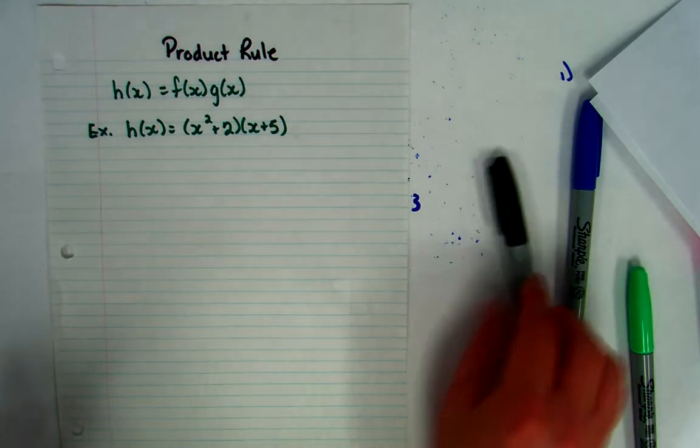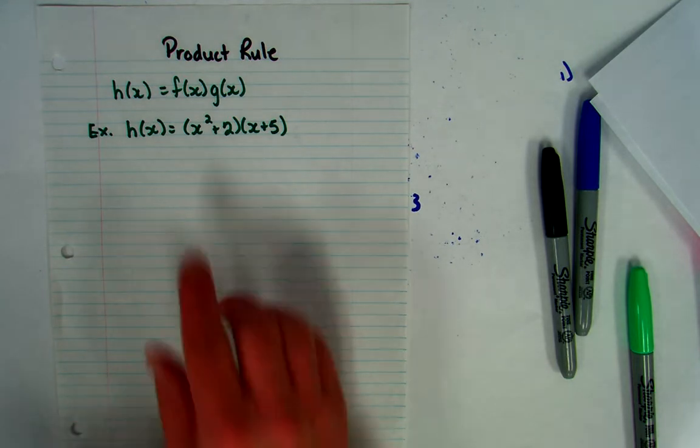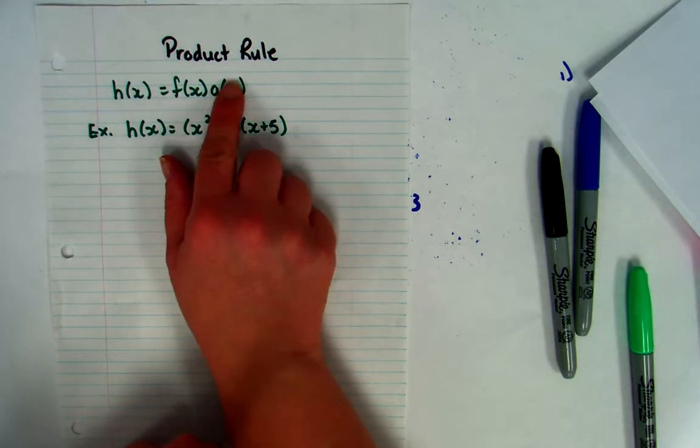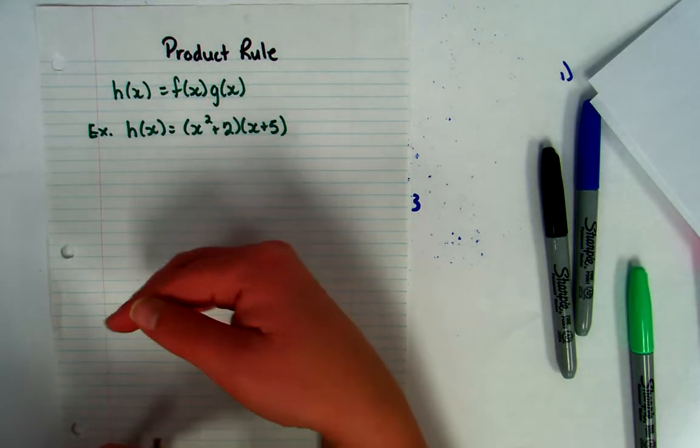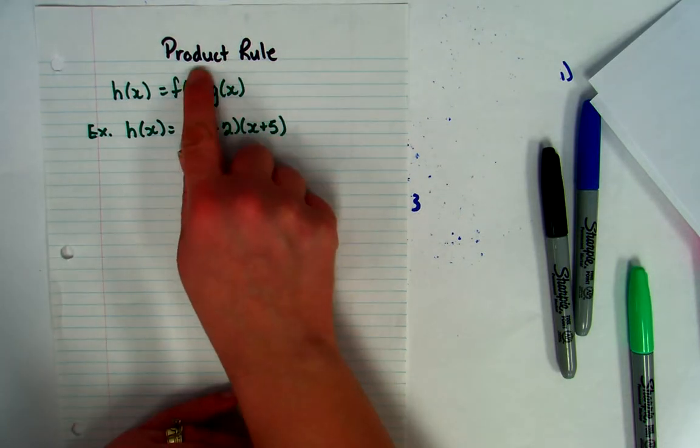So now that we've talked about some of the derivatives just of polynomials and how to find some derivatives without having to go through the limit process each time, we're going to start to look at product rules that will work when functions are structured a certain way. So product rule means just that. I'm dealing with a product.